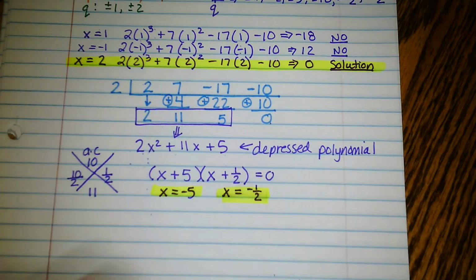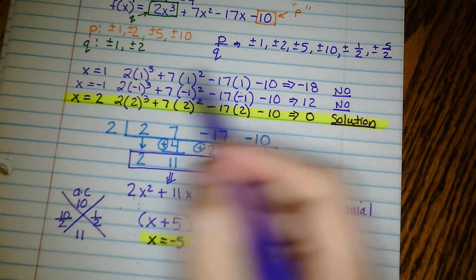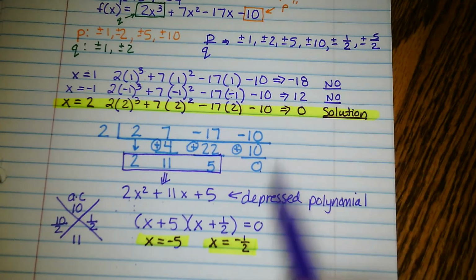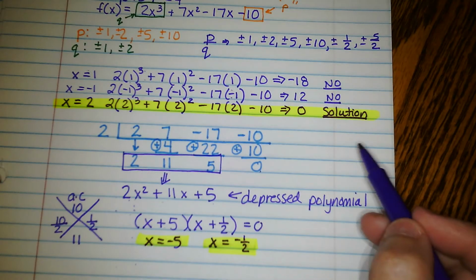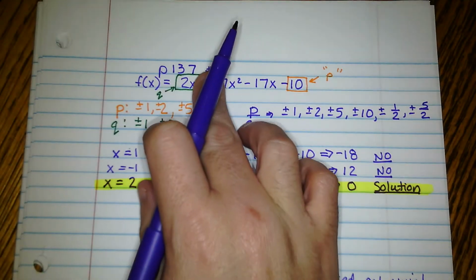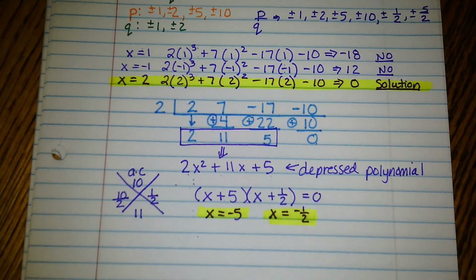Boom. So just check and make sure that these are all on our potential list. So is negative 5 up there? Yep. Is negative a half up there? Yep. And we know 2's up there because we already checked it. And these are our 3 solutions. And I know I only have 3 because my highest degree is 3. We are actually almost there.